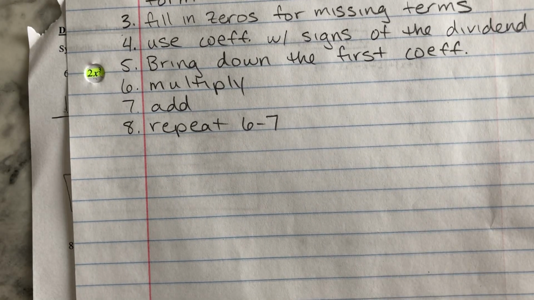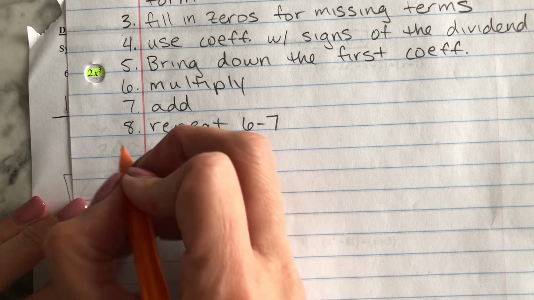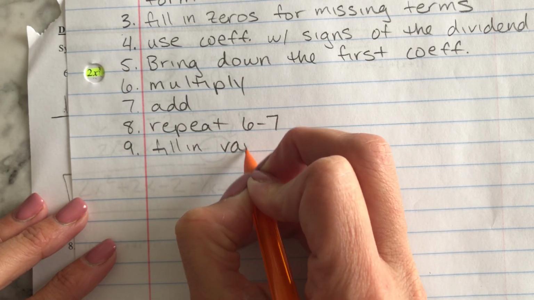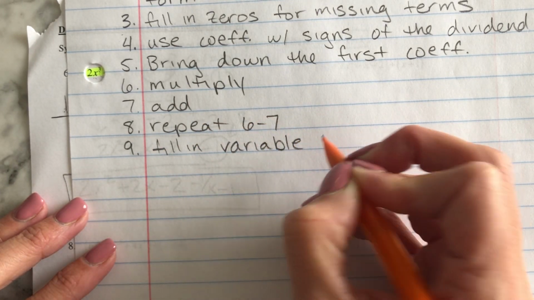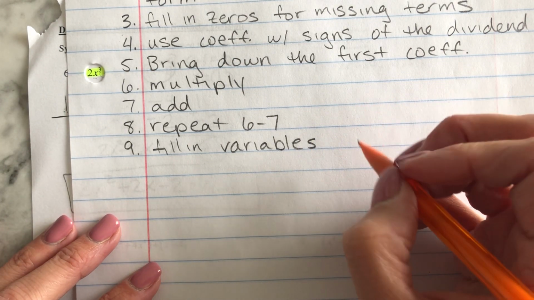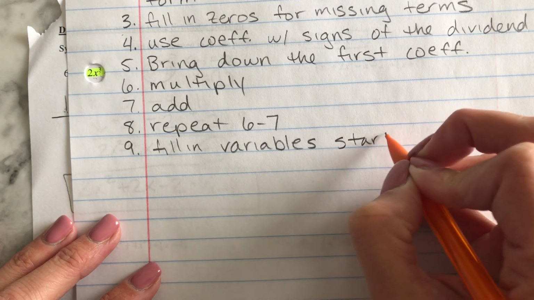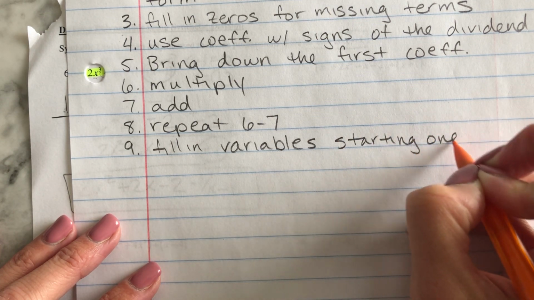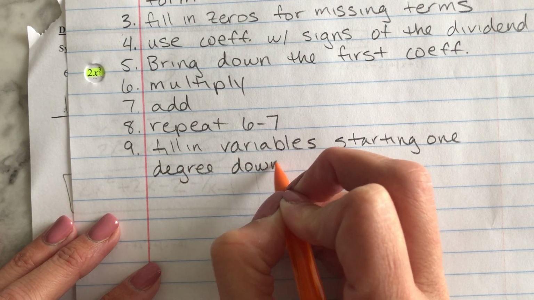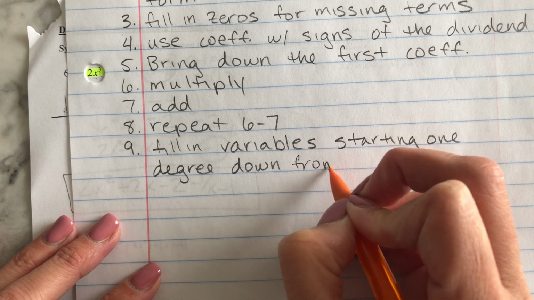All right, so let's finish up our success criteria. After we did the process multiply, add, multiply, add, multiply, add, and we finished that, then you're going to fill in your variables to your answer, to your quotient, starting 1 degree down from the original dividend.